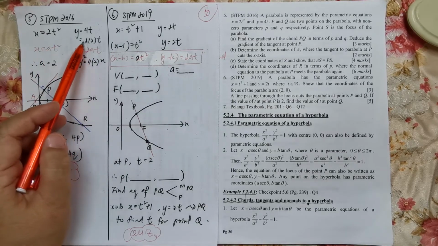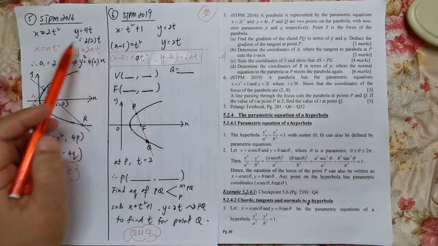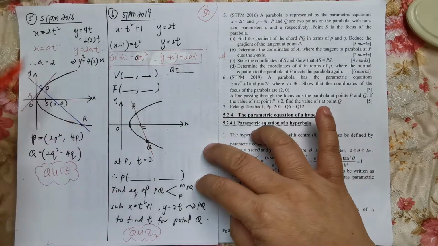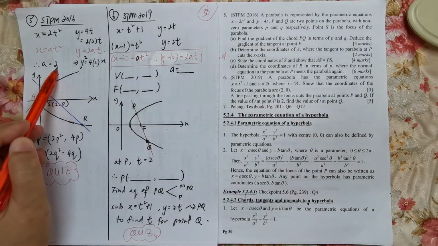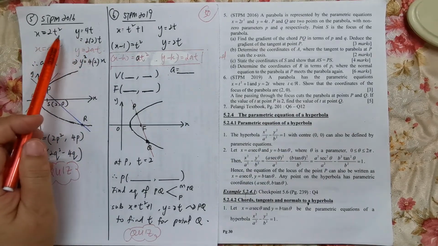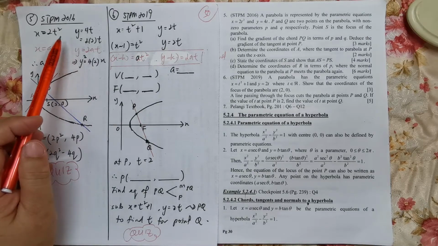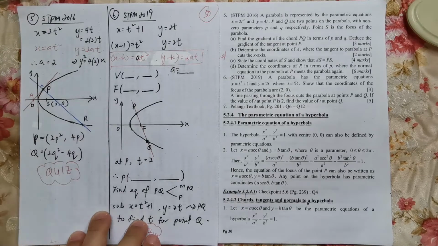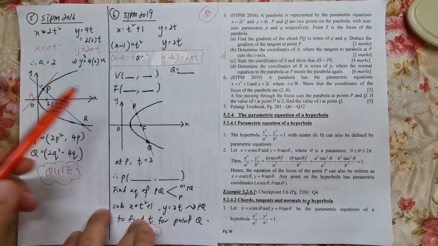If I write it in the way 2at, it is 2 times 2. So this A is 2, and this one also 2, because I want to find what A is. It's very clear that the vertex is at the origin, because x and y don't have any number added or subtracted.